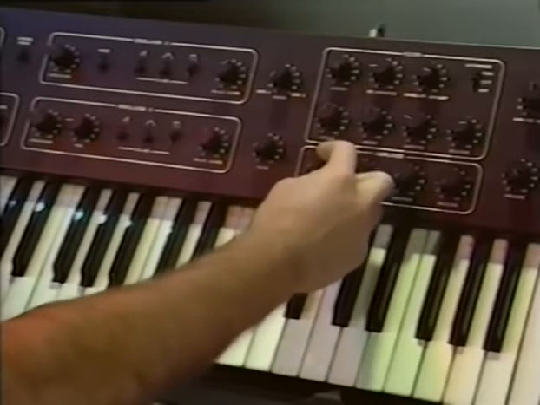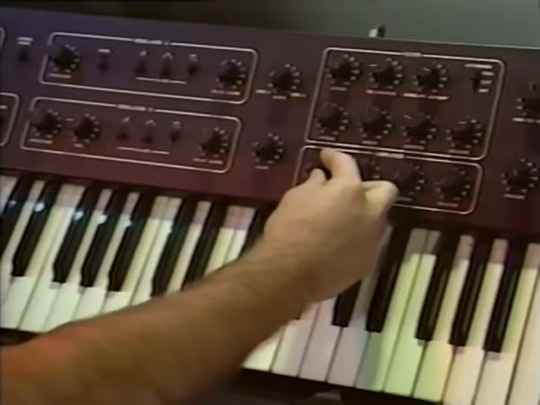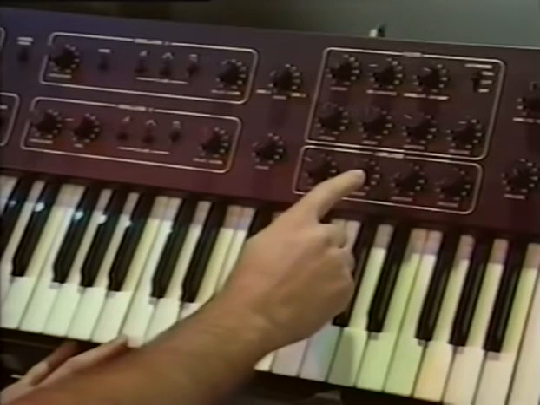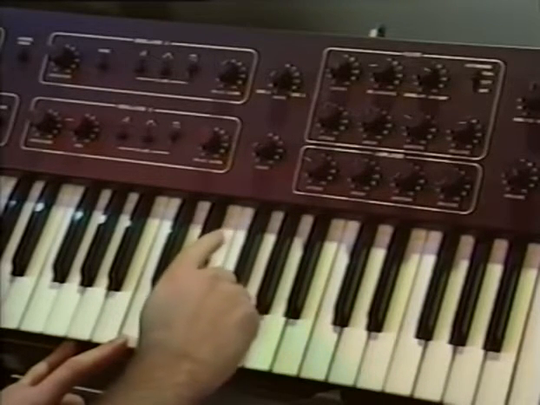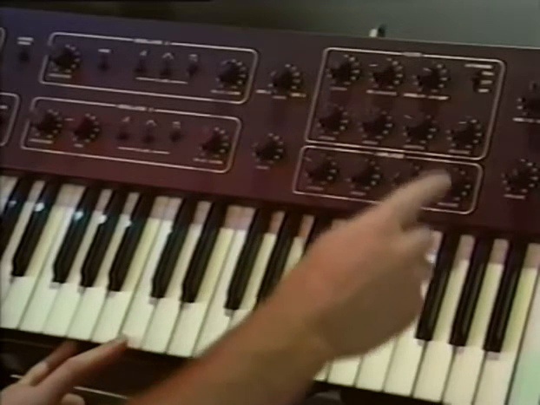We can create a swell or a hump in the sound by slowing down the attack and the decay. So in a sense, the envelope is going gradually up to peak and gradually back down.